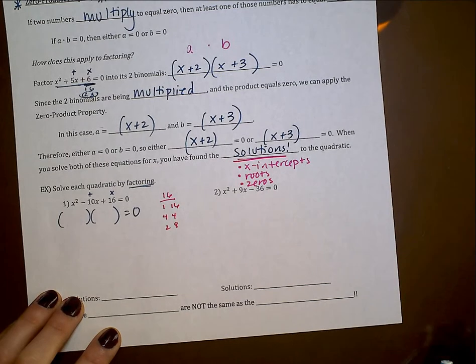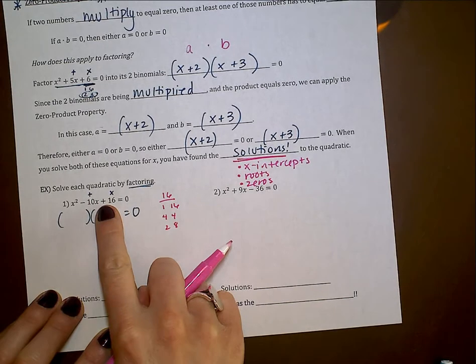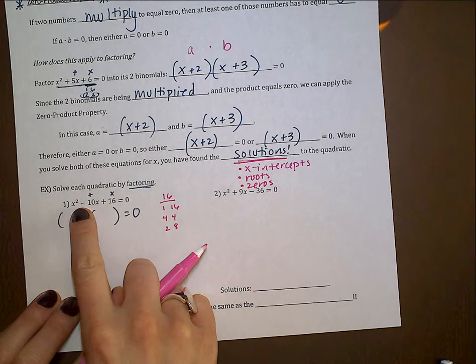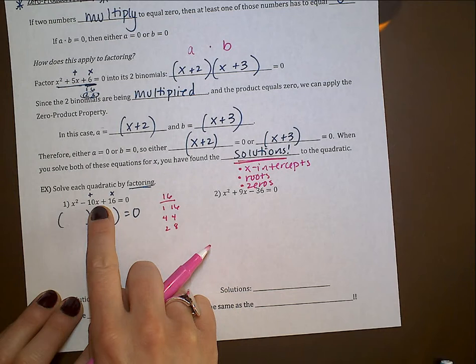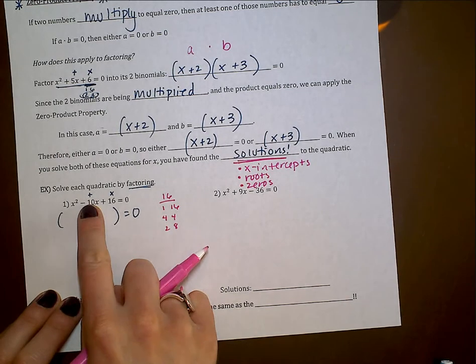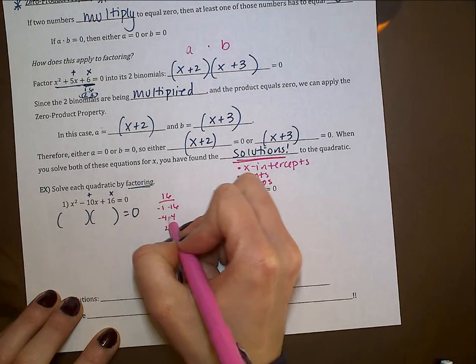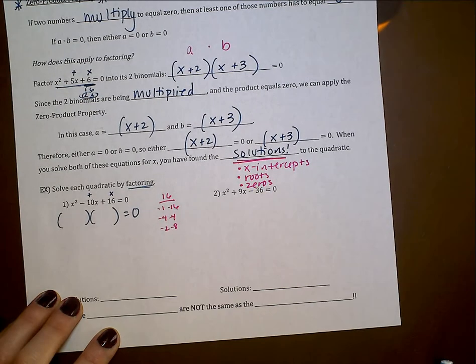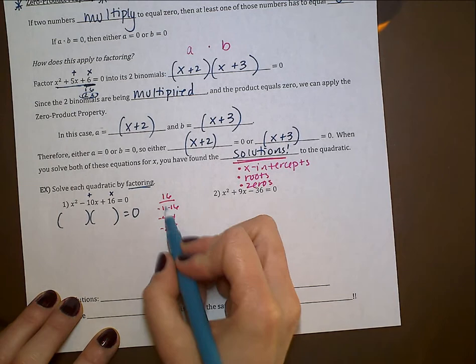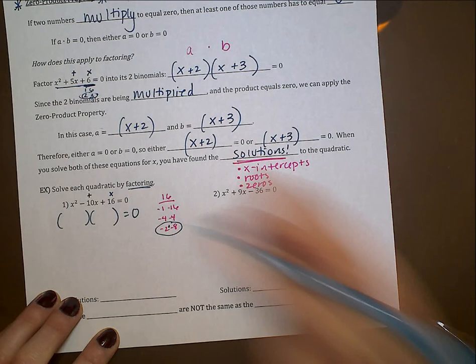And guys, think about your signs. The two numbers have to multiply to be a positive, but add to be a negative. So if I only use positives, I'm never going to come up with negatives. And if they multiply to be a positive, both of these guys have to be negatives. So watch your signs. The two factors that would add to be negative 10 would be right here: negative 2 and negative 8.